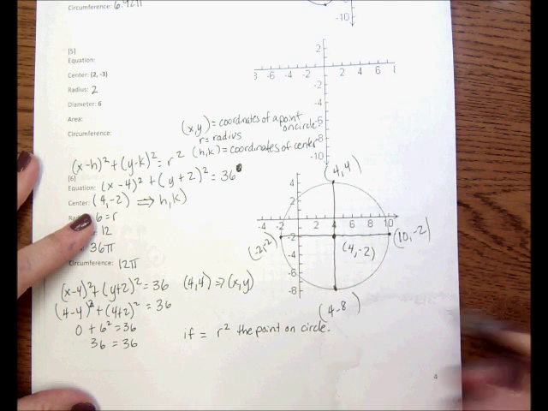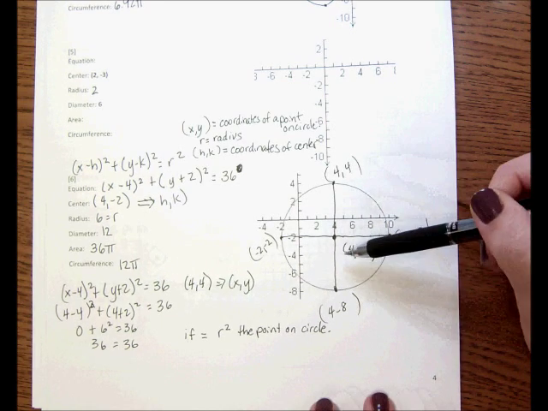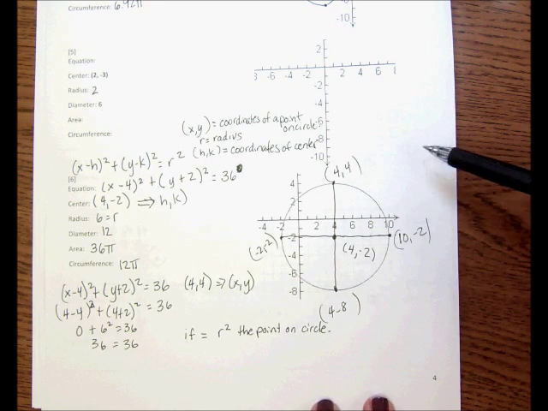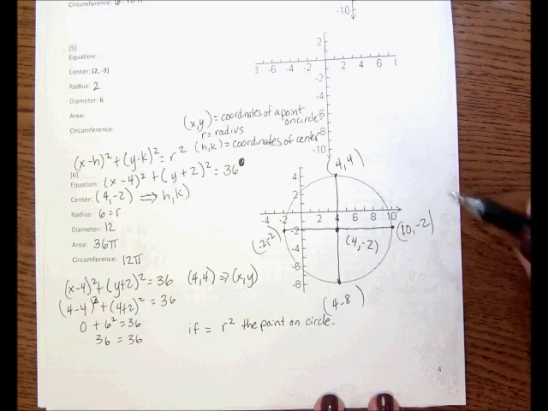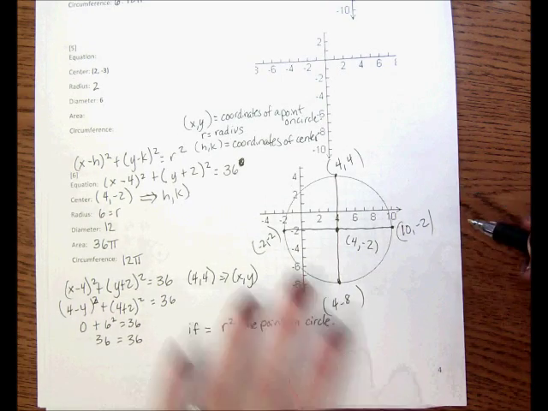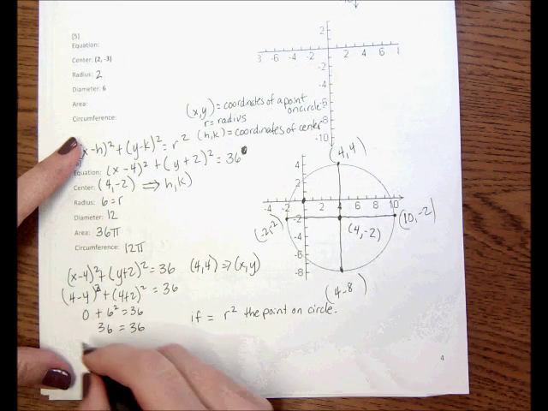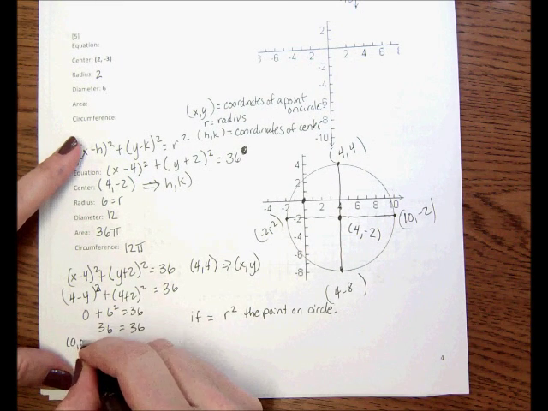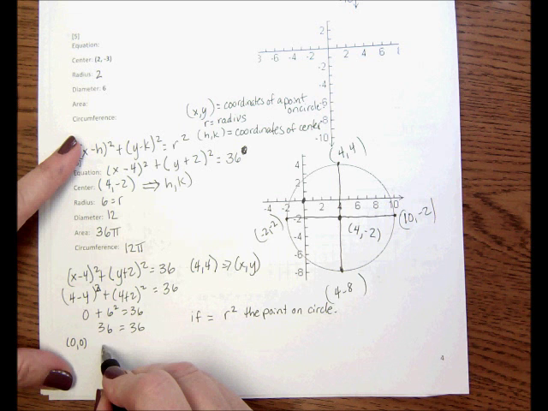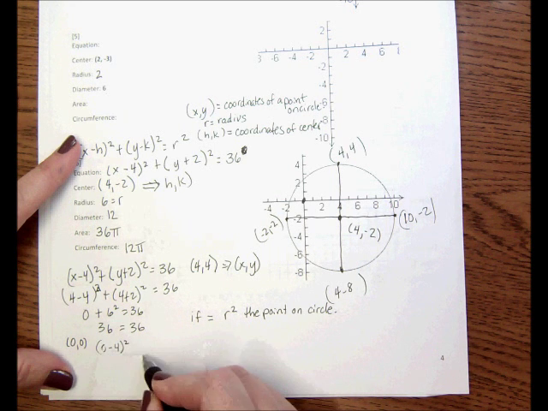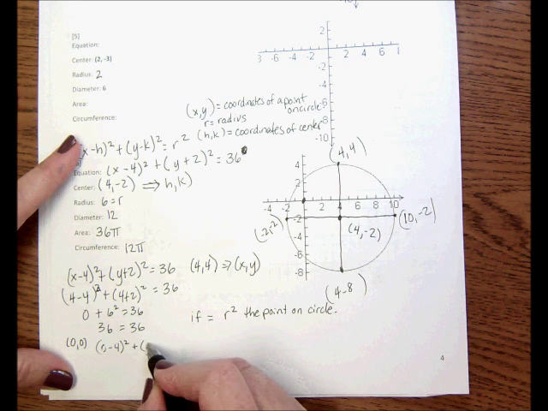Then we talked a little bit about what happens if the point is in the circle, or what happens if the point is out of the circle. How is the equation affected? So I'm going to choose the point 0, 0. Actually, 0, 0 is not on the circle, but I'm going to choose it and plug it into my equation. So I'm going to have 0 minus 4 squared plus 0 plus 2 squared.